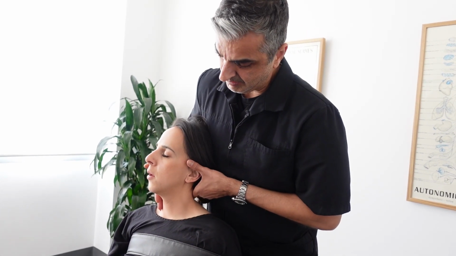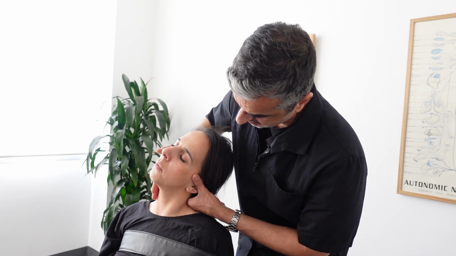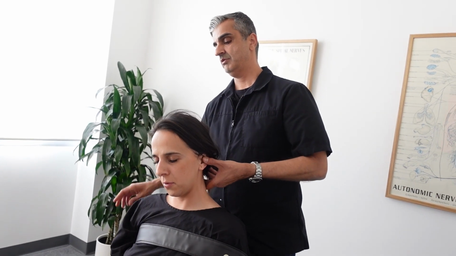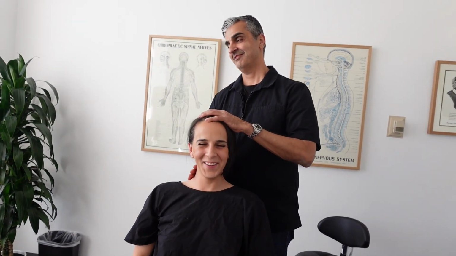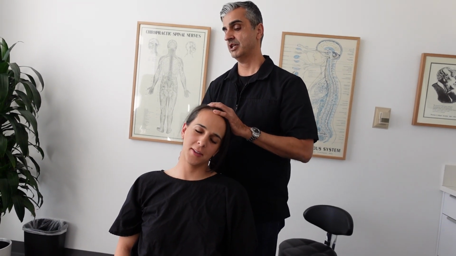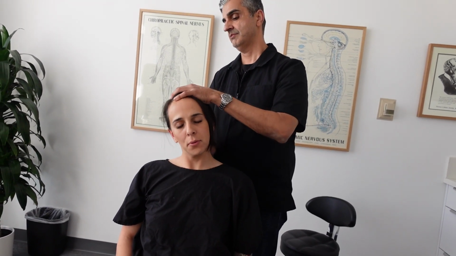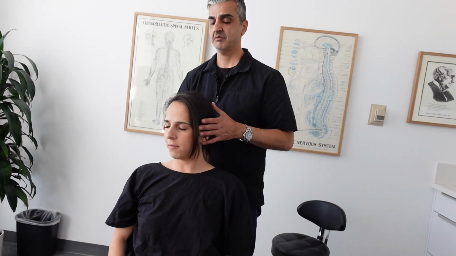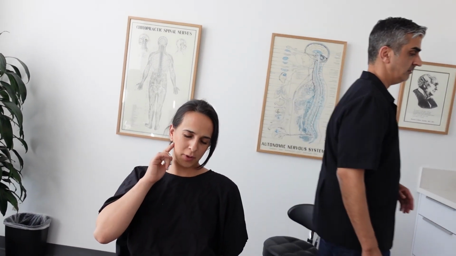C6. Gotcha. Oh my. That took a lot of trust from me. You did it. Check it out. Turn left. Oh yeah, I feel that. Turn right. I feel that actually. I feel like I opened my hearing up a little bit.